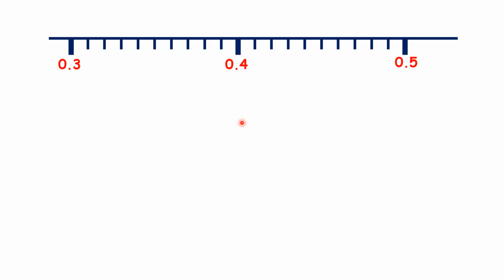So remember, because we can divide tenths by 10 to get hundredths, if we have 10 lines from 1/10 to the next, each line stands for 1/100th.